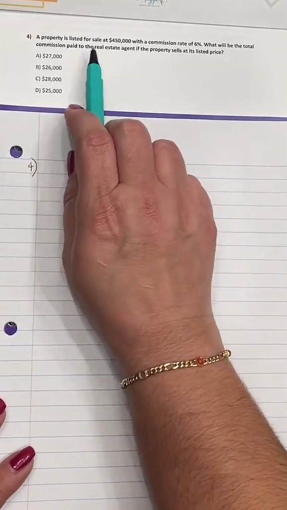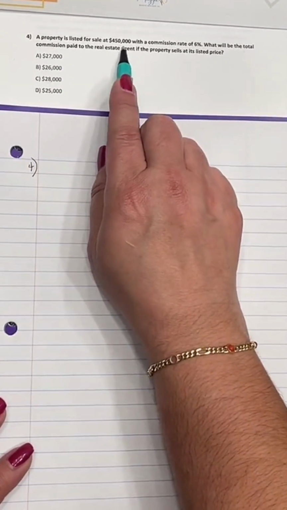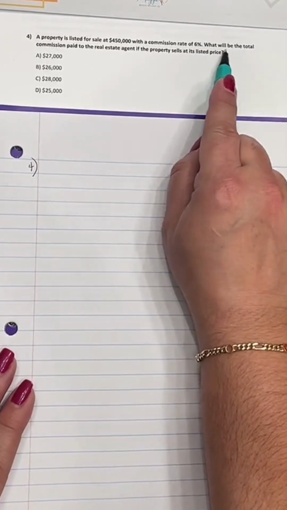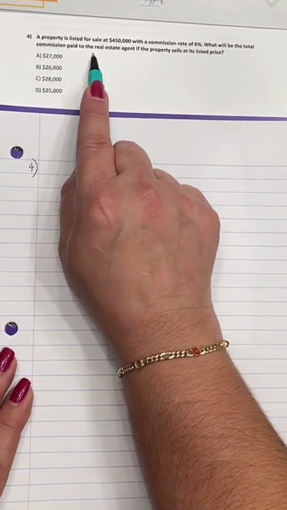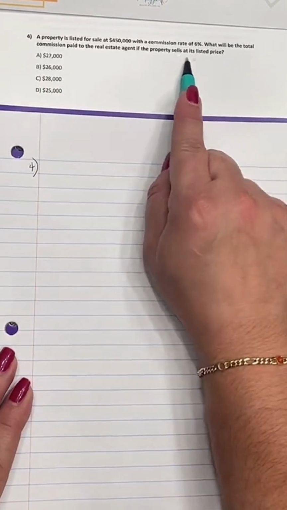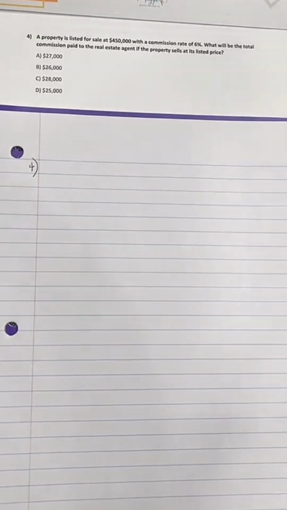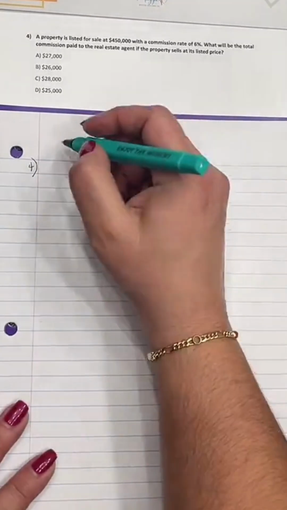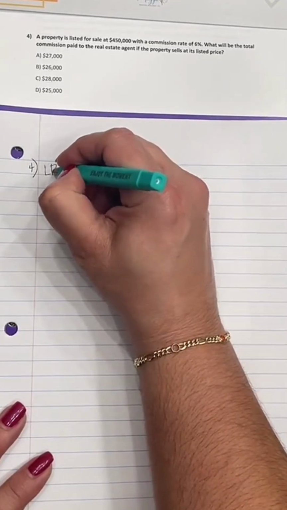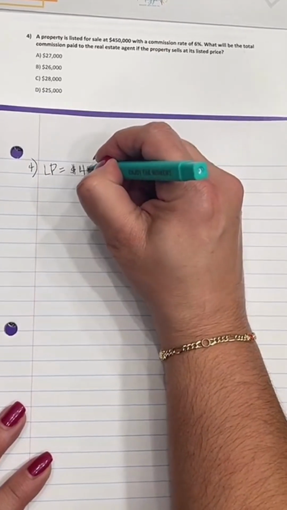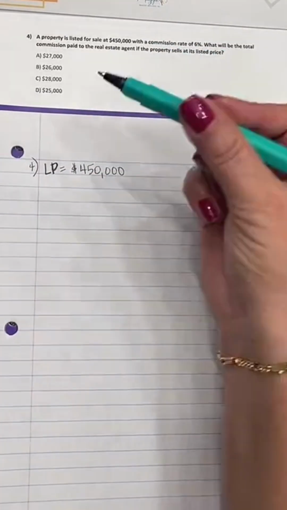It says, a property is listed for sale at $450,000 with a commission rate of 6%. What will be the total commission paid to the real estate agent if the property sells at its listed price? Now, this is so important for you guys to know, because this is how you're going to get paid. So let's say it's list price, so let's put LP, because that's how they write it in the MLS.